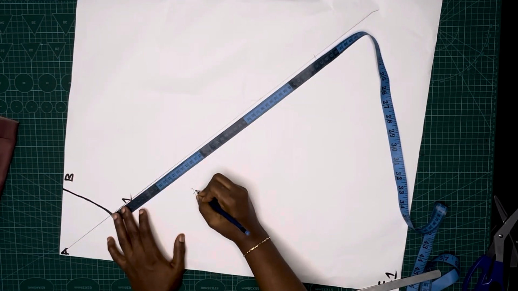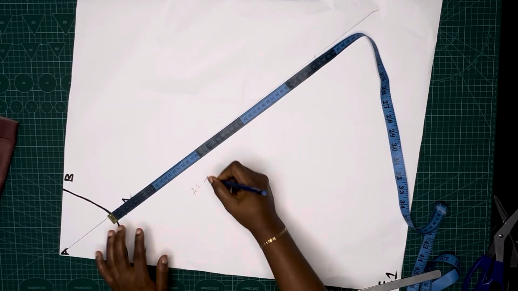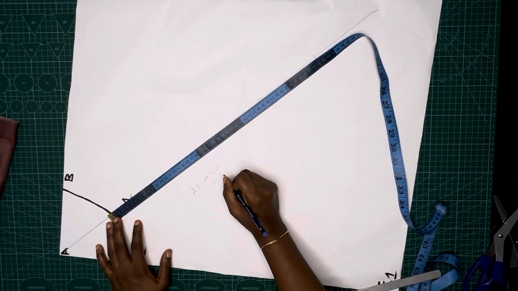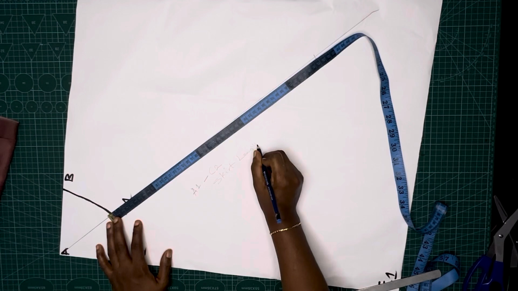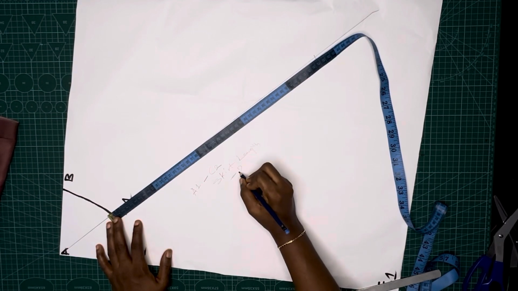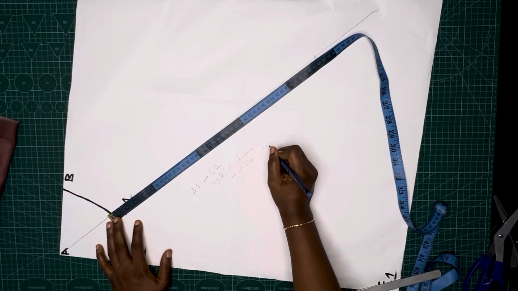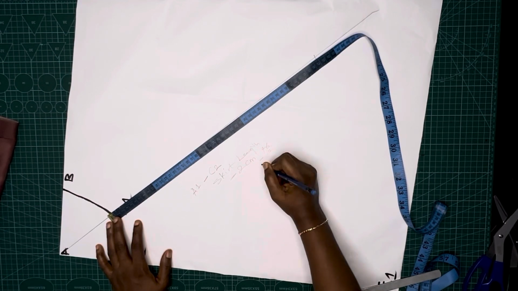Then I'll remove 2 cm, meaning we have our A1 to C2, which is the skirt length minus 2 cm. And remember we have our skirt length as 46. So 46 minus 2 cm will give us 44 cm.